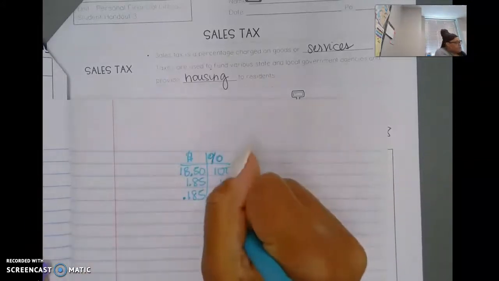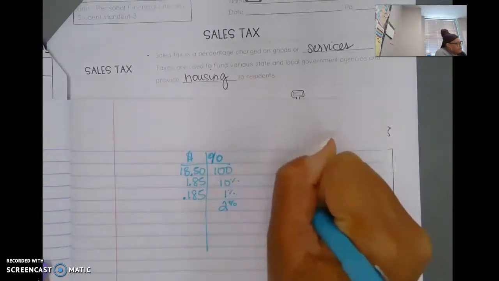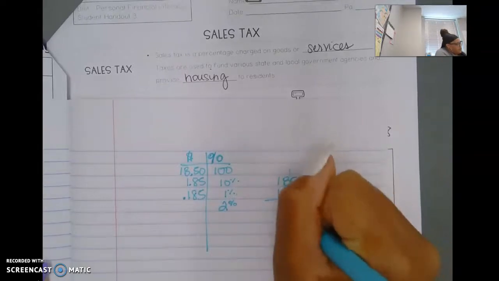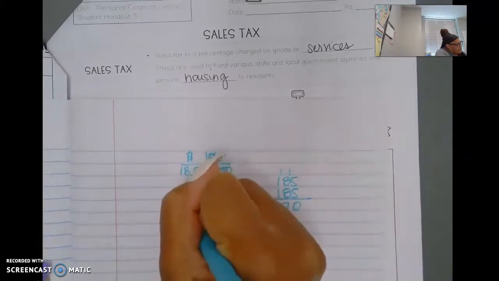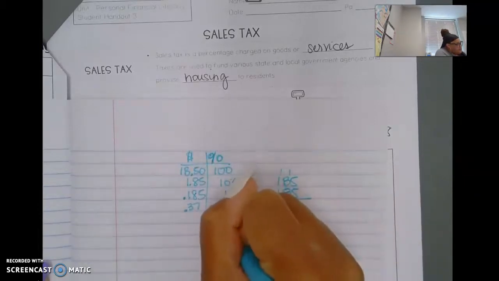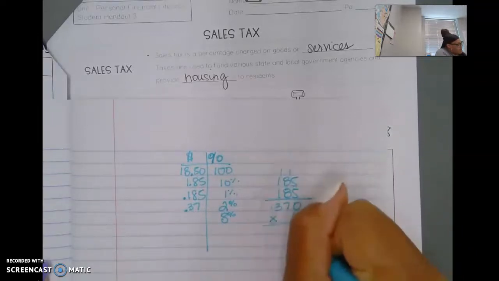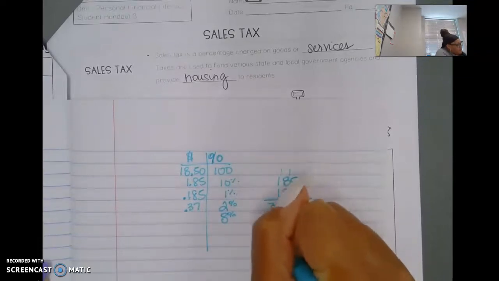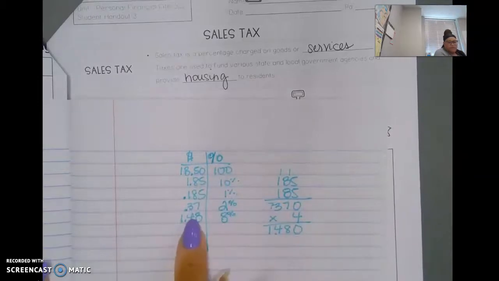So then once I get this 1%, I can manipulate my 1% to be any other percent that I want. And then I can jump to 2%, which is 0.185 plus 0.185, which is 0.37, so 37 cents. And then I can get my 8% by multiplying this by 4. So it'll be $1.48. So that will be my tax.